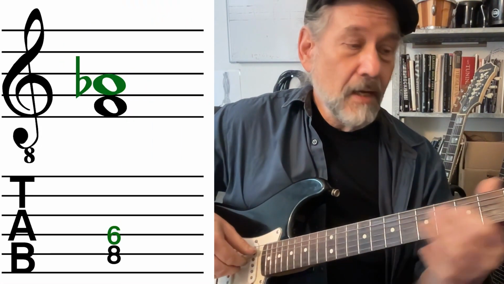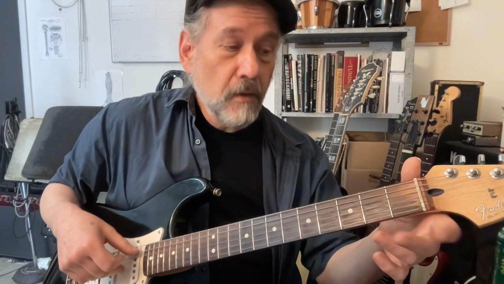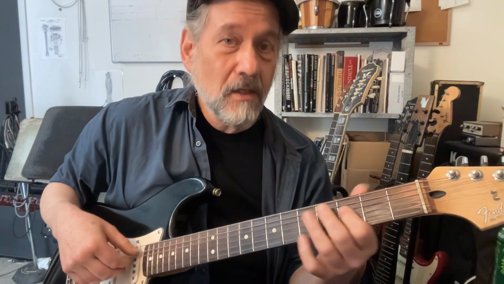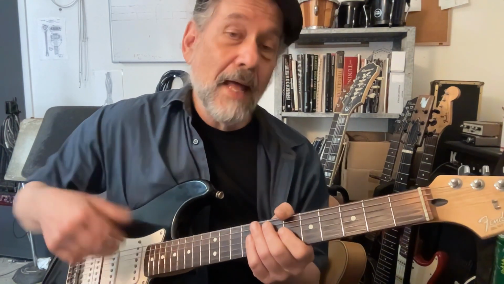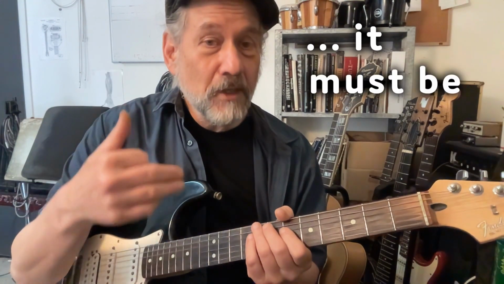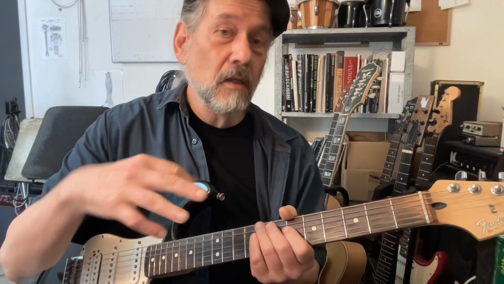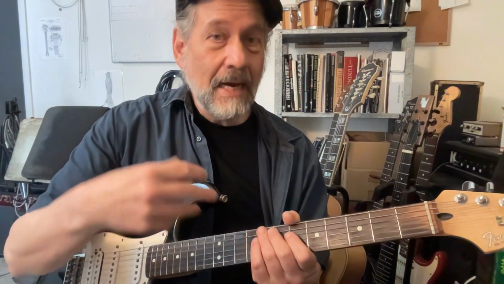It doesn't matter that you can get there by going D, D sharp, E, F, F sharp, G, G sharp. You can get to that note that way, but you don't automatically know that it must be A flat and not G sharp, because you are not using the interval structure as your map, as your template.